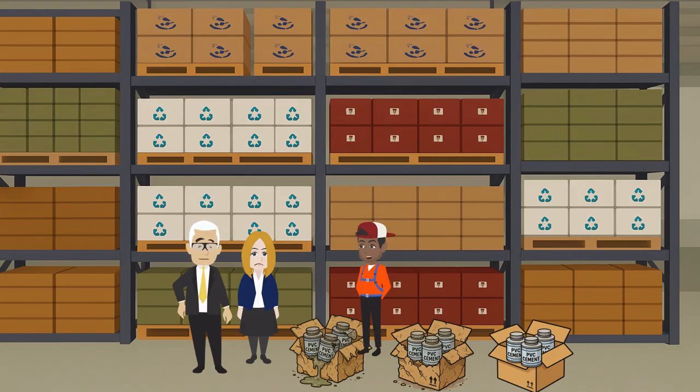Well, the first two can stay here. We'll rebox the second one when we get an order for it. The last one needs to be taken to the cage.